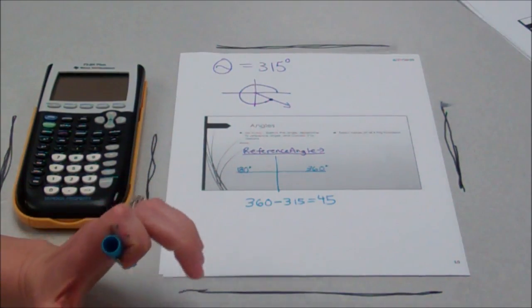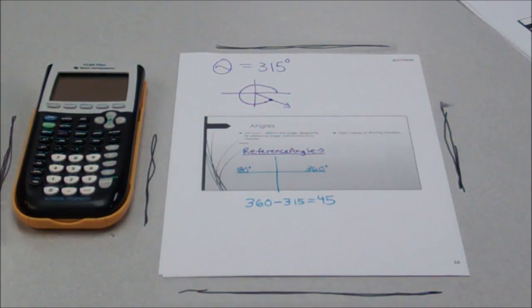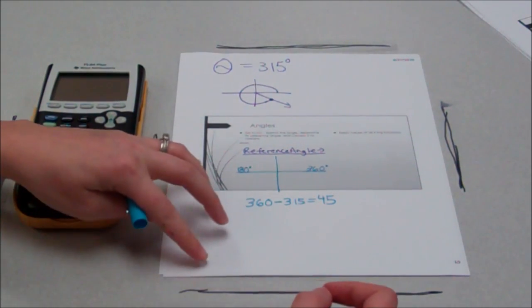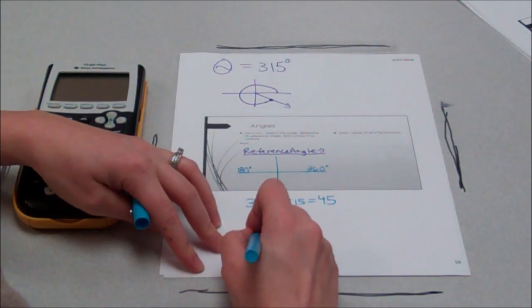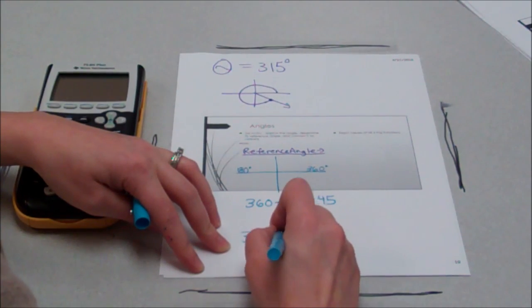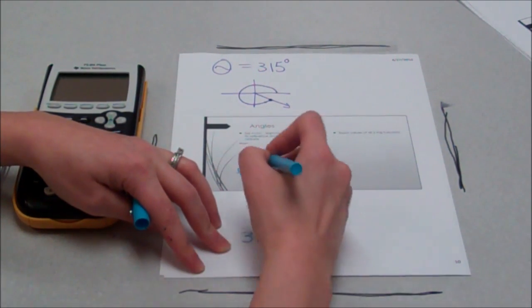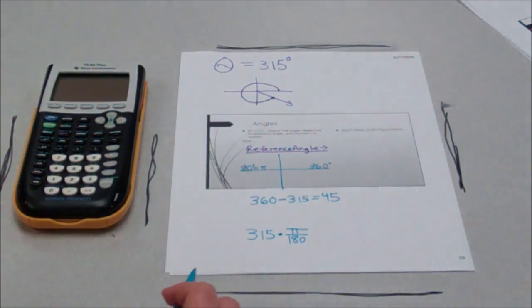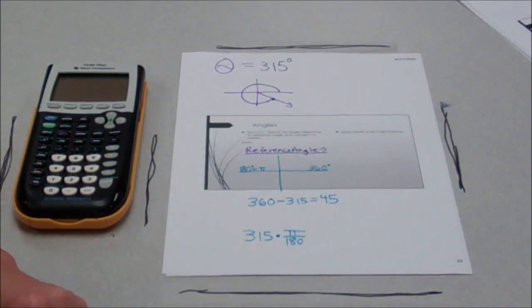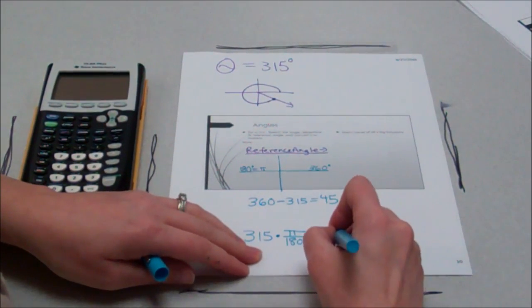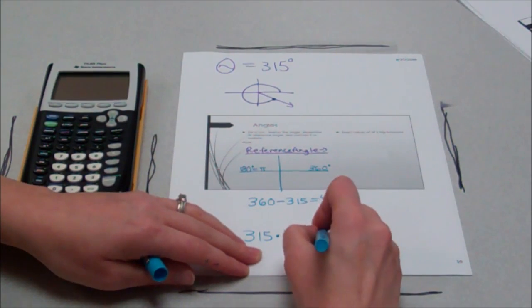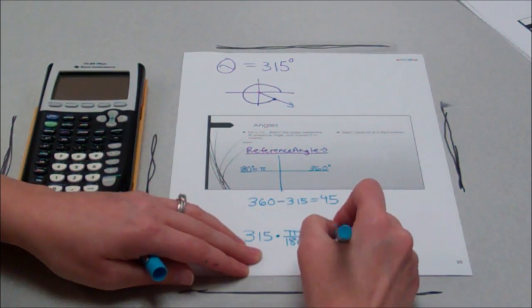All right, converting it to radians. If I had my unit circle memorized, I don't even have to do this. But if you don't have your unit circle memorized, what you're going to do is take your angle and multiply it by pi over 180. And remember, 180 and pi are the same location on your circle. So you're not actually going to get a decimal. You're going to leave the pi. You're going to have 315 over 180, and then you're going to reduce.